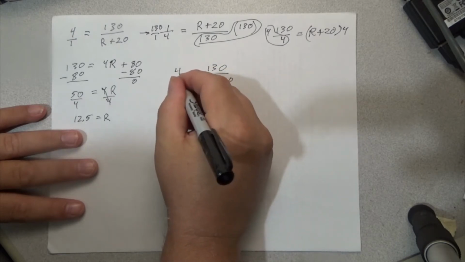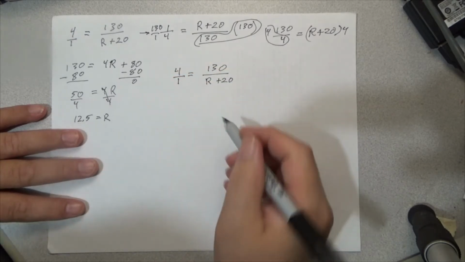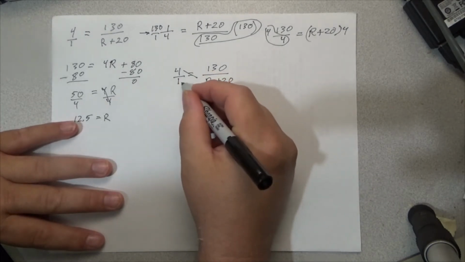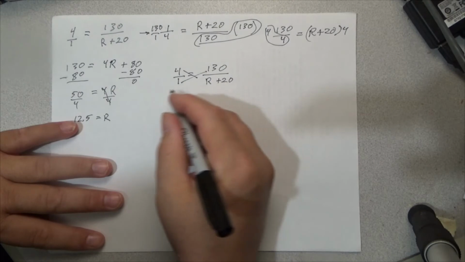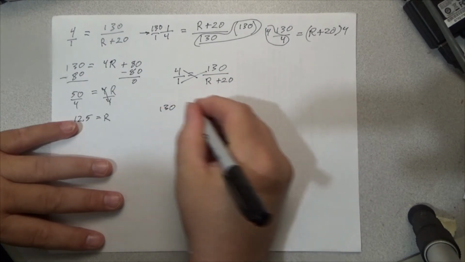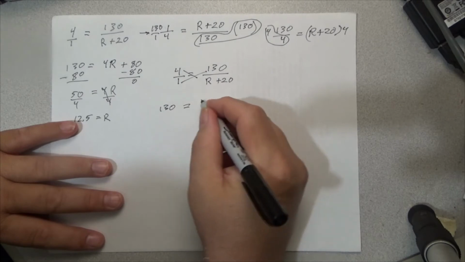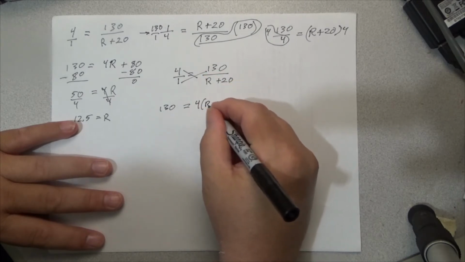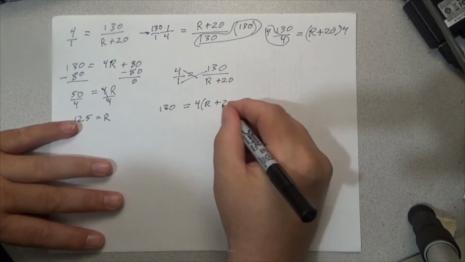Now I'm going to put a 1 under there again, but this time I'm going to cross multiply. 1 times 130 is 130 equals 4 times that, so 4 times r plus 20.